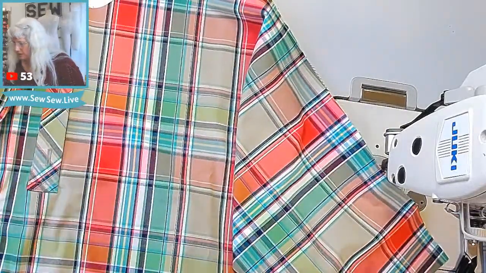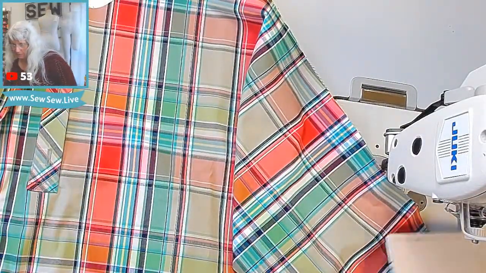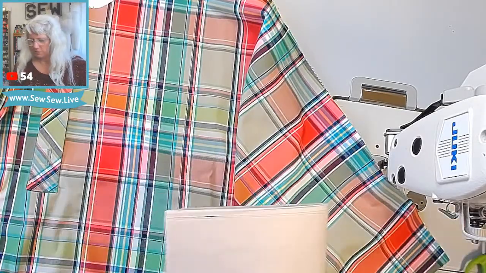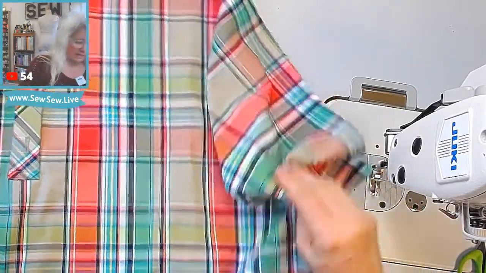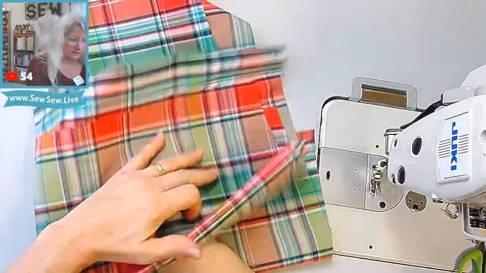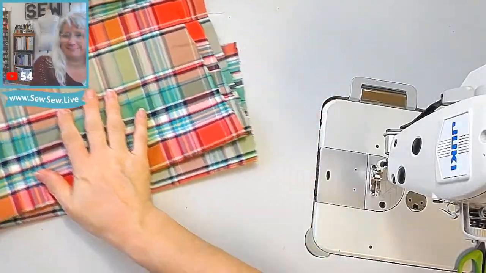Okay. The next step is the sleeve placket. It's already 1:30, so I'm going to go for a little bit longer. I'm going to do the sleeve placket now. Is that on the back sleeve? It is, right? Should be. Thanks, Kathleen.